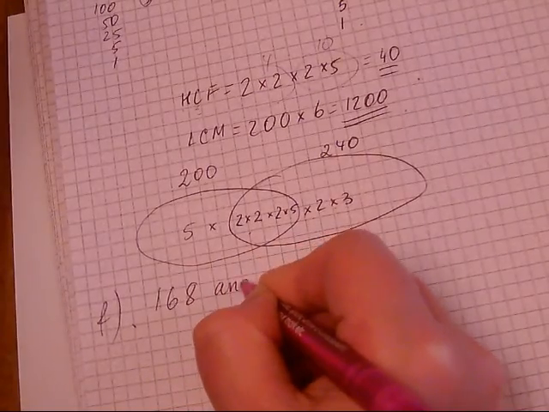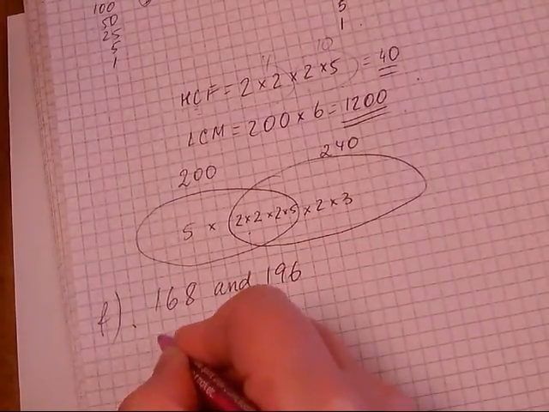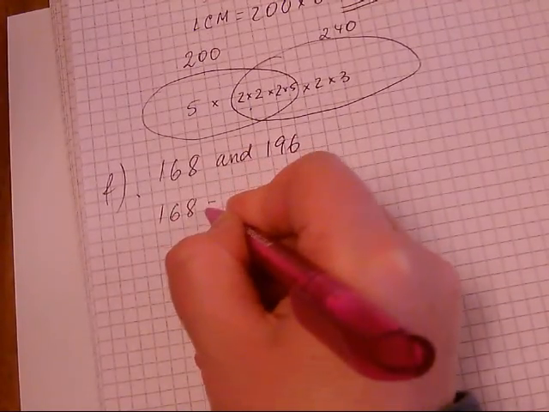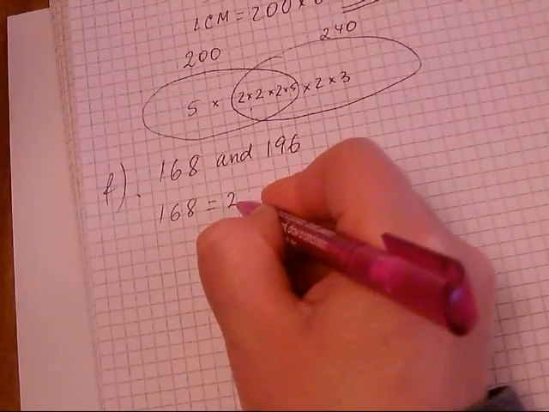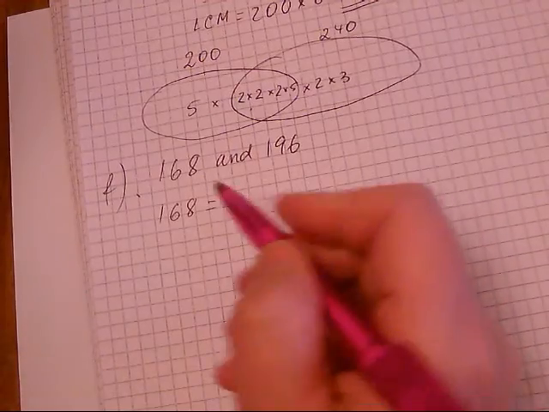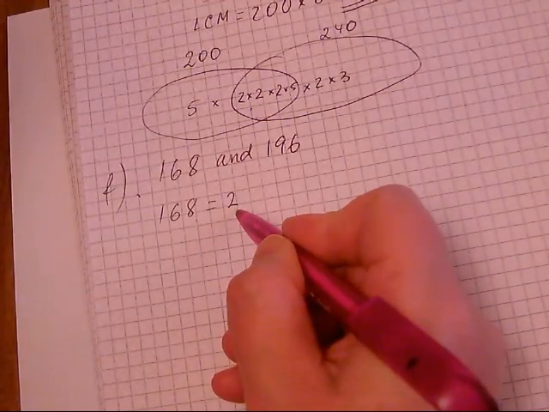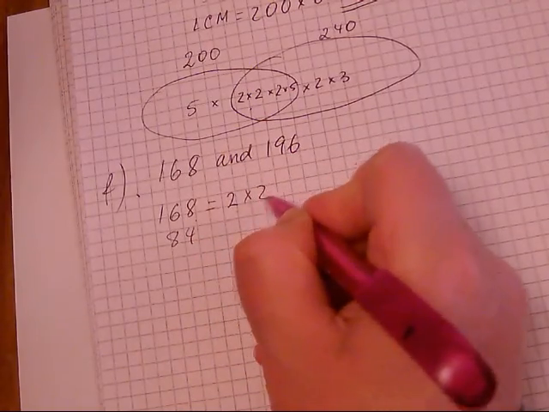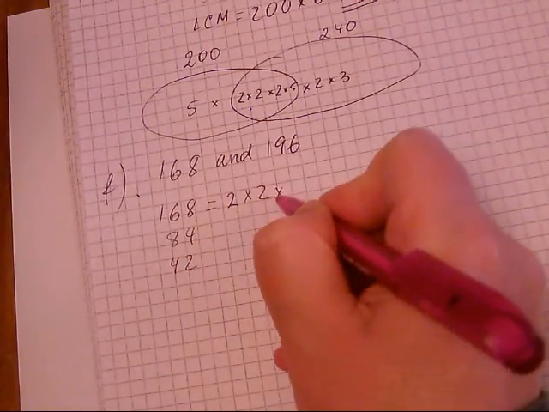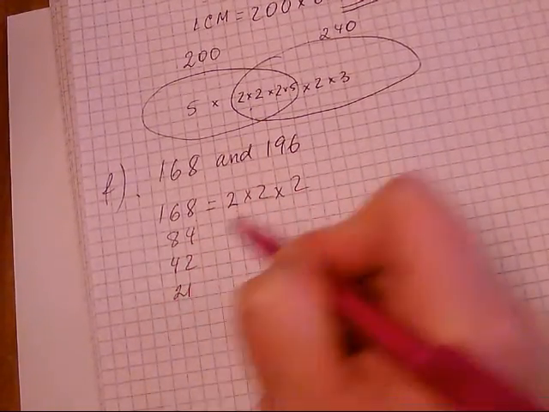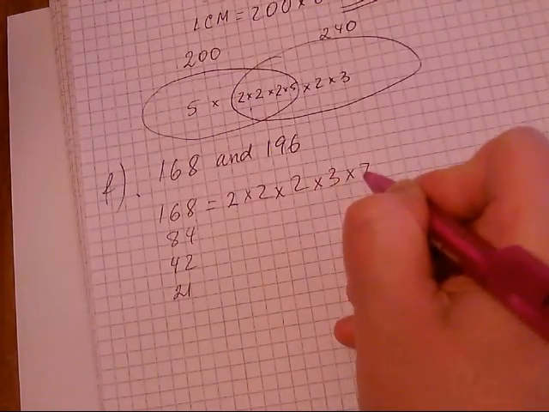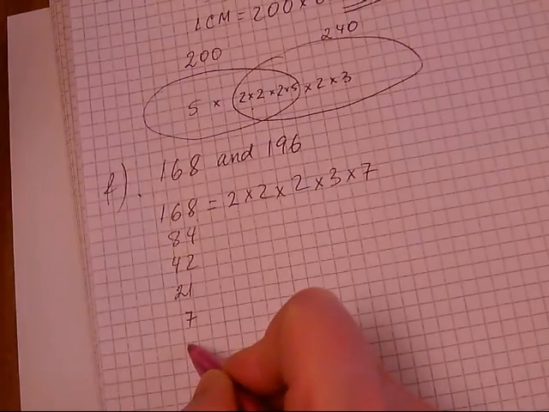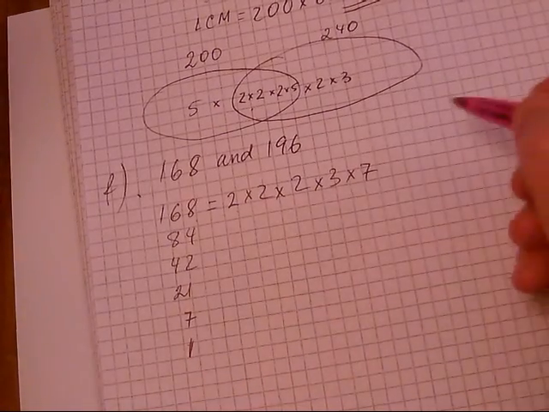168 and 196. Pause the video now and do the question yourself, and then only check your answer with me. 168 divided by 2 is 84. 84 divided by 2, 42. 42 divided by 2 is 21, and 21 is 3 times 7, isn't it? Divided by 3 is 7, and divided by 7, that's it.